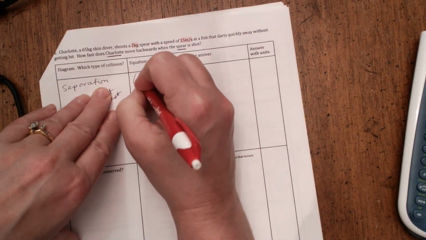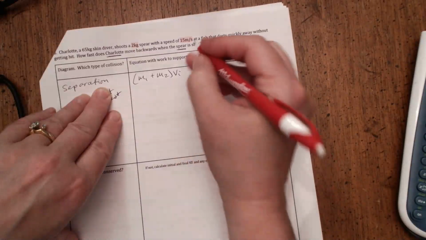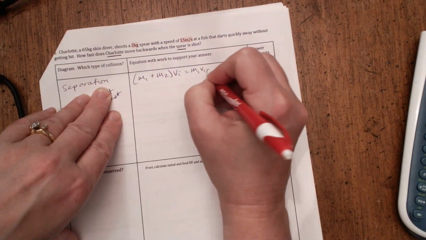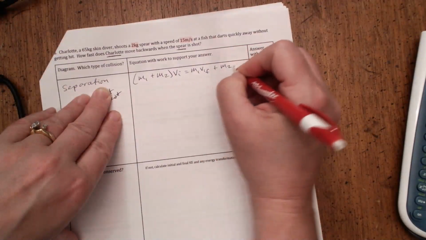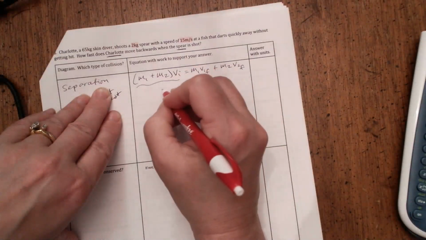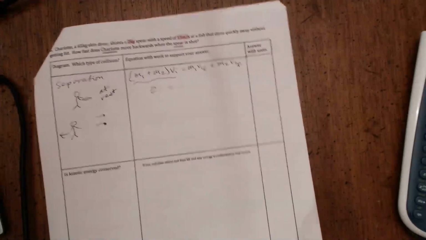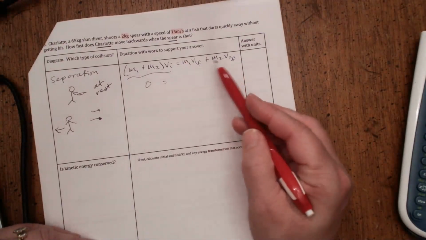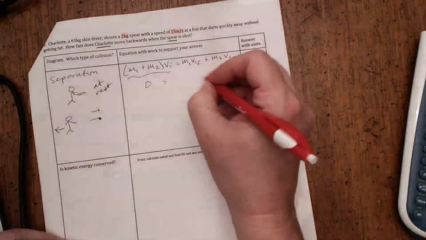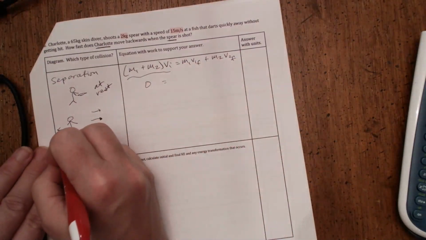So our equation for separation: we start off with our masses together at one initial velocity that's the same. And then when they separate, they've got two velocities. And here, this is going to be 0 initially because they're both at rest. So that tells us these are going to be in opposite directions, which we already talked about from the picture of the scenario. But here, let's write our givens also.